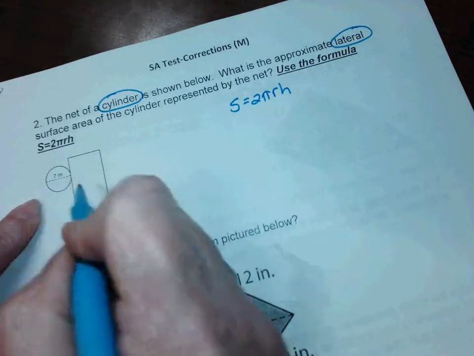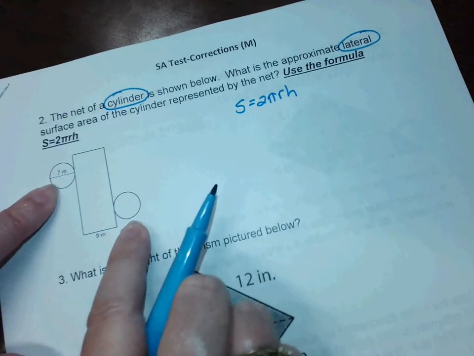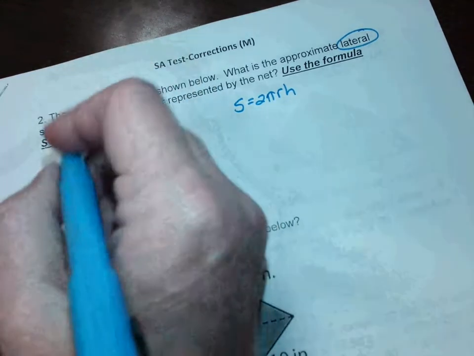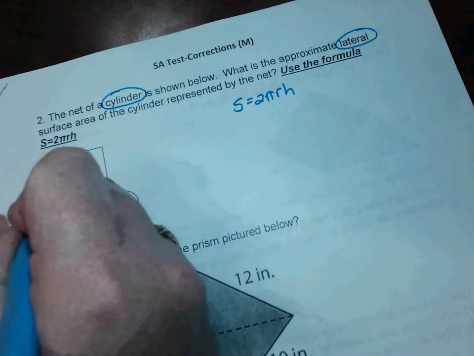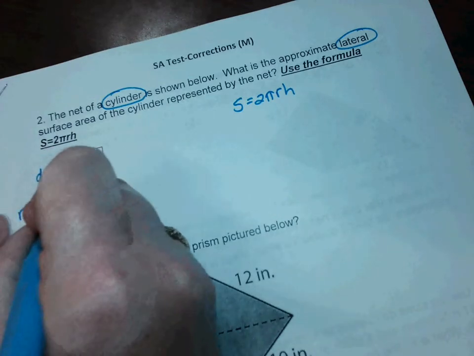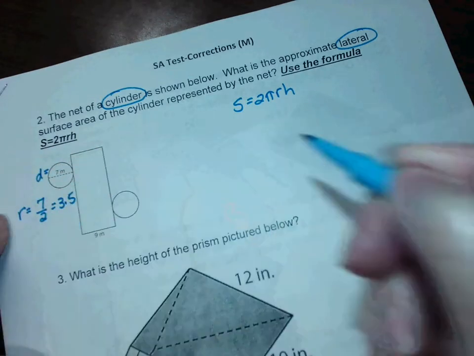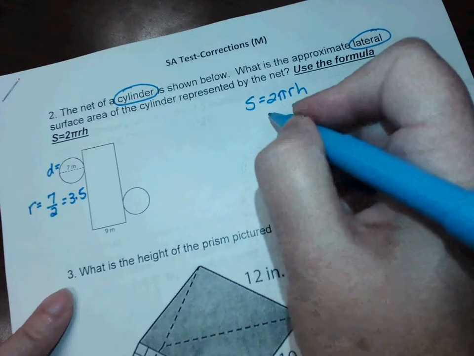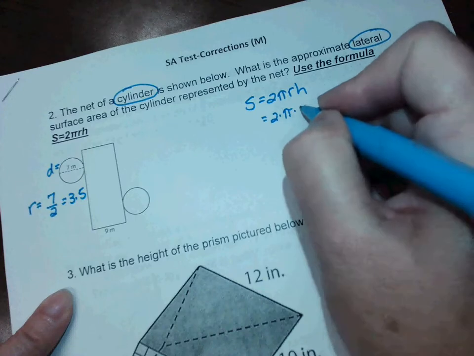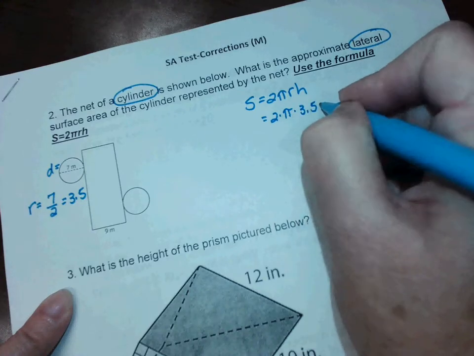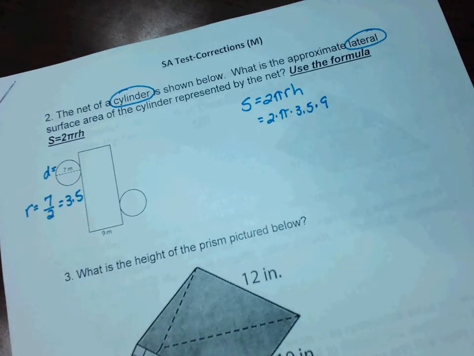I'm given this net, that's just the cylinder unfolded. This 7 is my diameter, so the radius is going to be 7 divided by 2, which is 3.5. So when I plug this in, it's going to be 2 times pi times 3.5 times 9. Let me go grab a calculator.